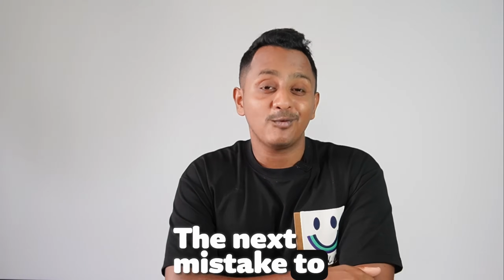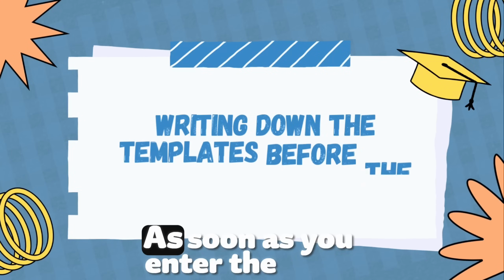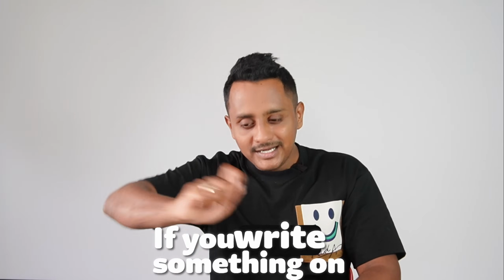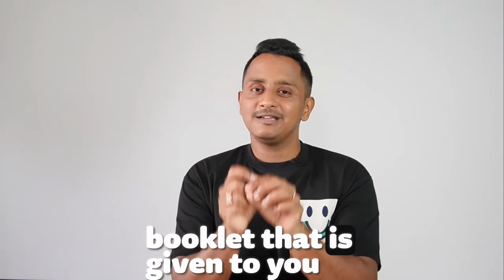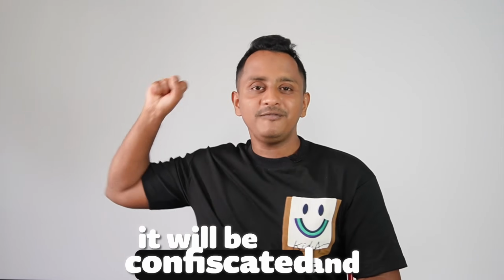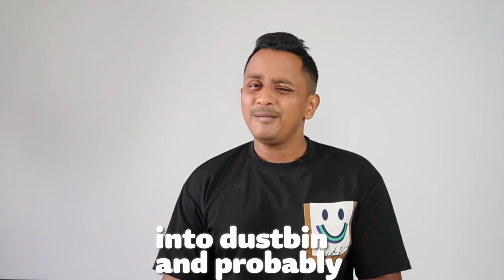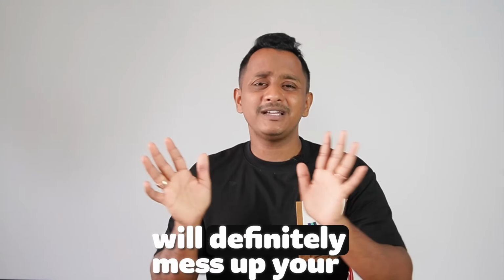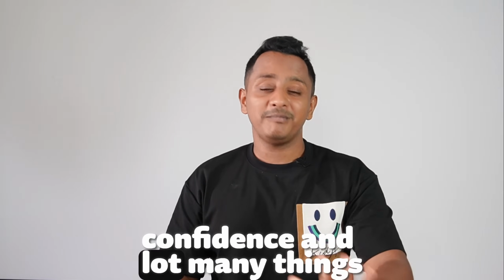The next mistake to avoid is writing down the templates as soon as you enter the examination hall. The exam timer has not even started. Before that, if you write something on the booklet that is given to you using a marker, it will be confiscated and thrown into dustbin, and probably they'll note it down, they will make a lot of fuss. That will definitely mess up your confidence and lot many things.